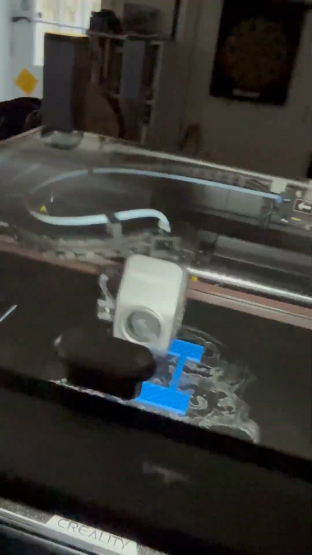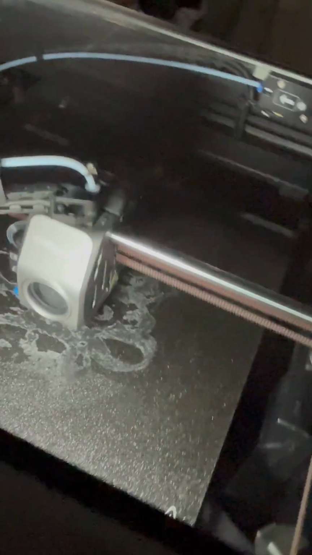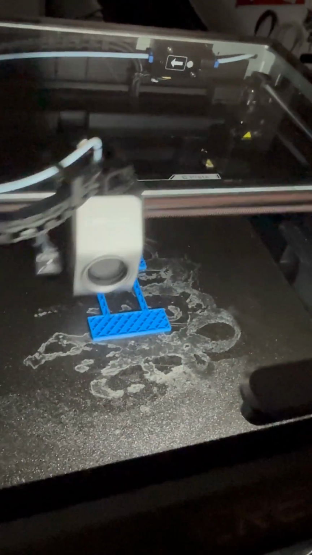So my apologies for the somewhat disconnected reality here, but what we have, as you can see, is a 3D print going on right now, and this 3D print is of the keyboard holder that I'm printing for my desk area.